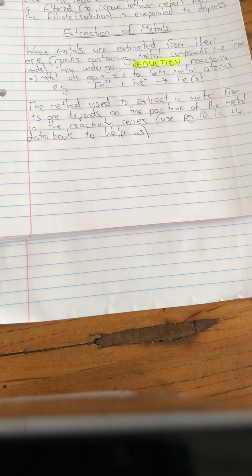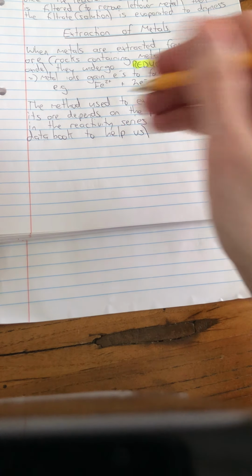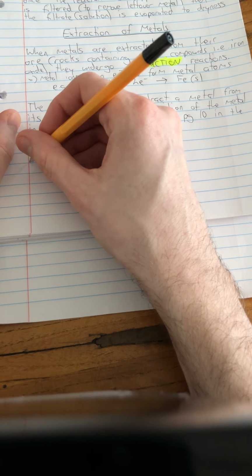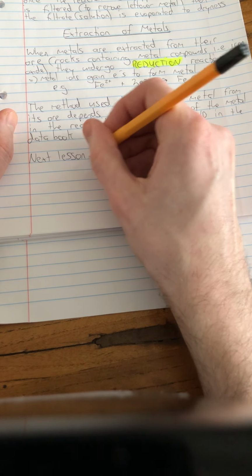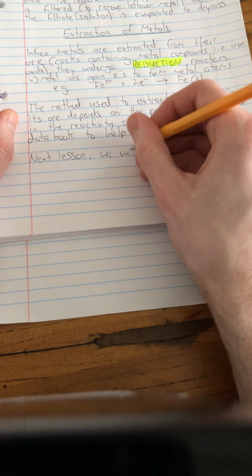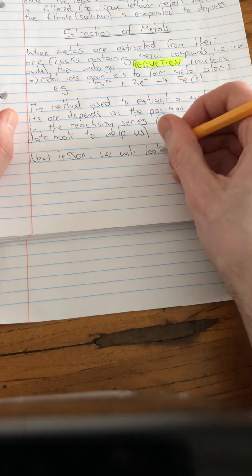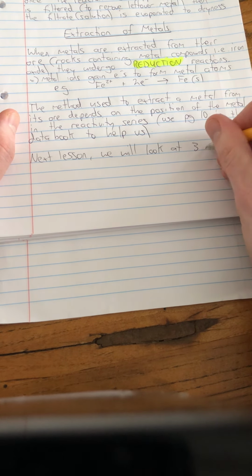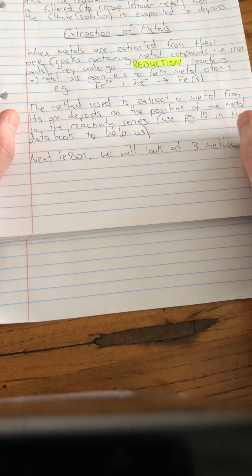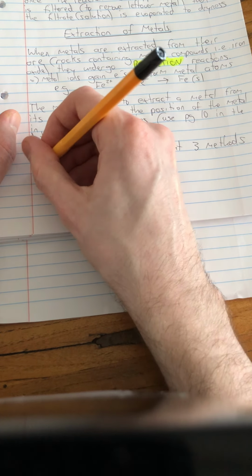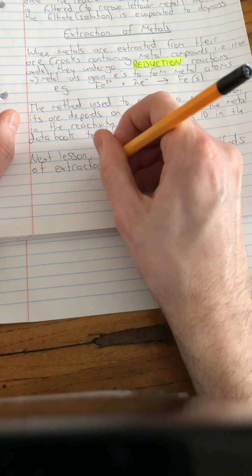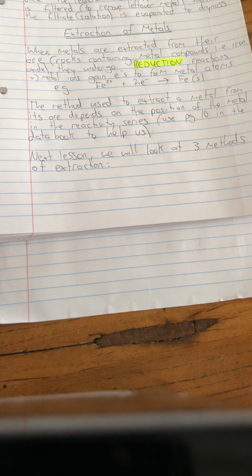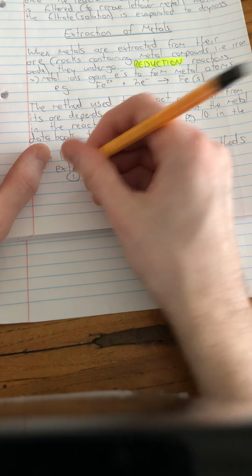I'll talk about this next lesson. Next lesson we will look at 3 methods of extraction. We want to extract the metal out of its ore.